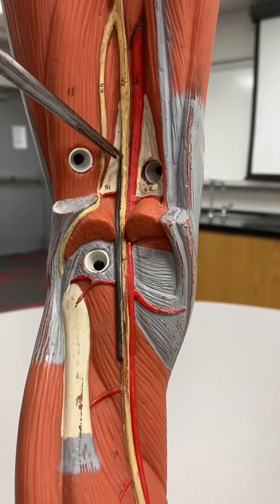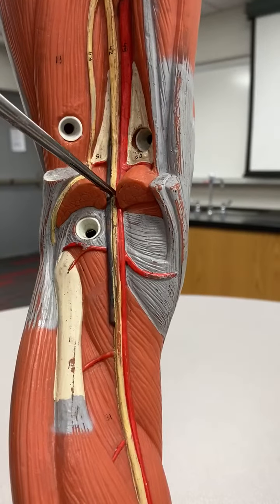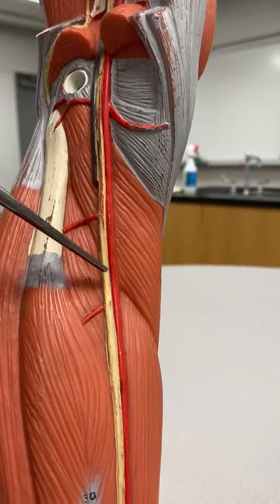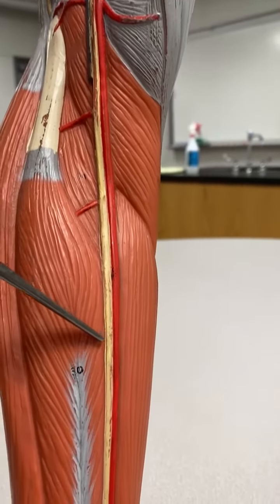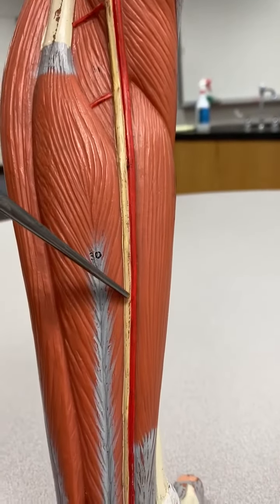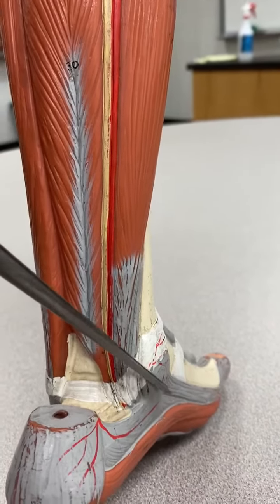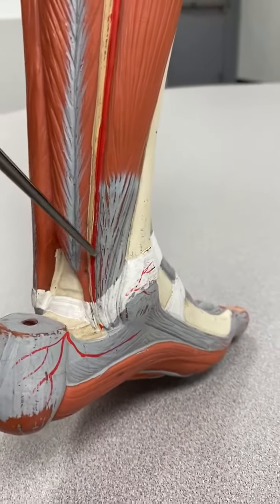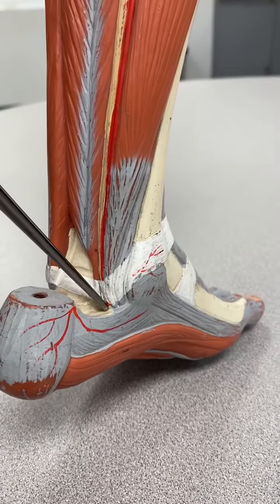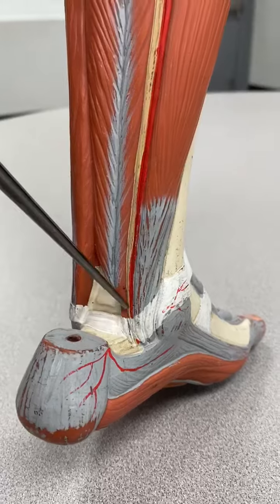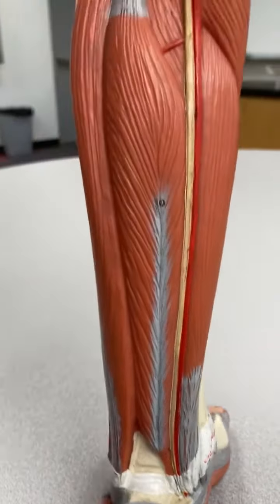Tibial nerve proceeds inferiorly between the head of the gastrocnemius down the posterior leg and passes parallel to the posterior tibial artery and vein down to the medial malleolus. Passes around the posterior aspect of the medial malleolus. That's the tibial nerve and the posterior tibial artery and vein.